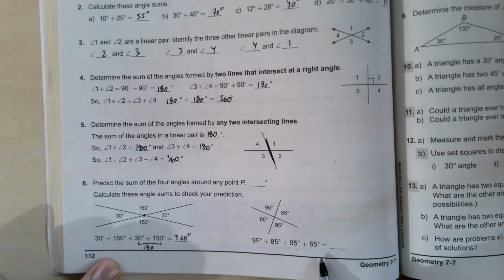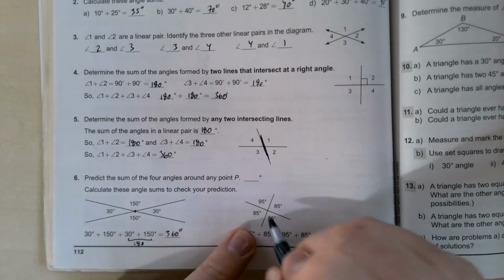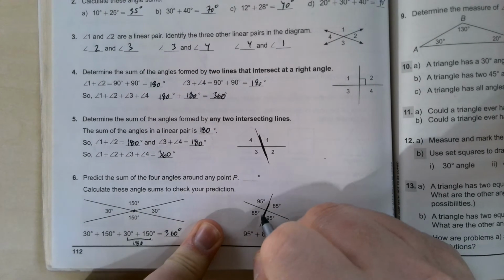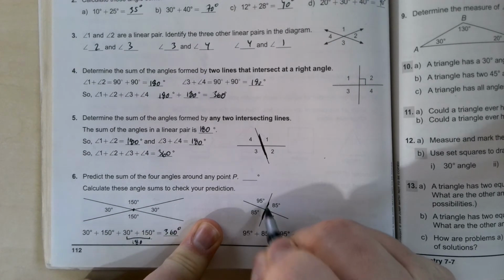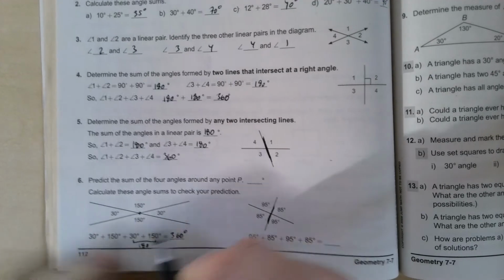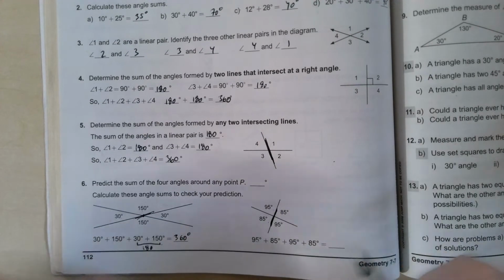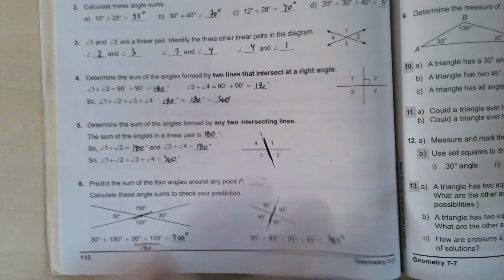And this is the same situation. These are going to combine to 180. The reason I know that they're going to add to 180 is because they are adjacent pairs. Oh, sorry, they are linear pairs. So this angle plus this angle is going to equal 180. Same with this. This angle plus this angle is going to equal 180. So I don't have to do all the extra math in my head. I can just write down the answer.